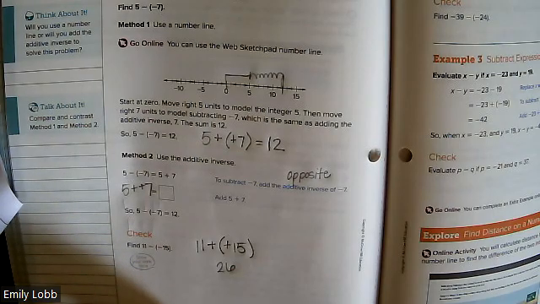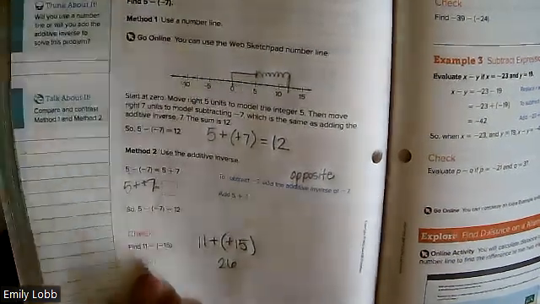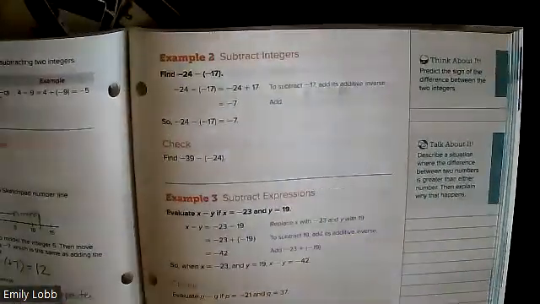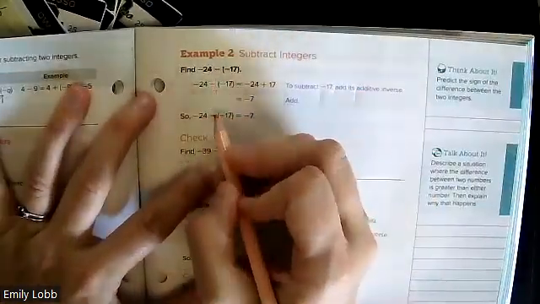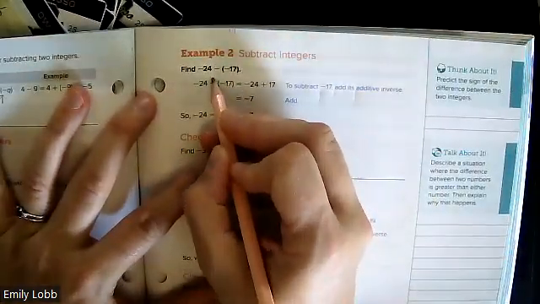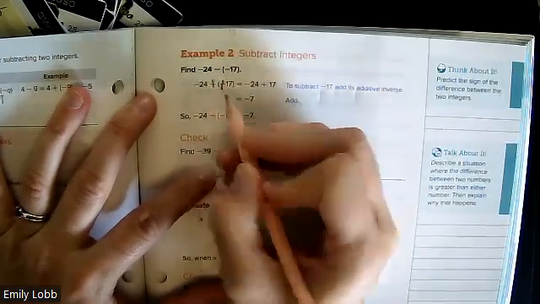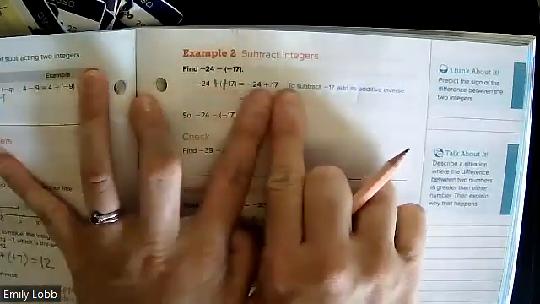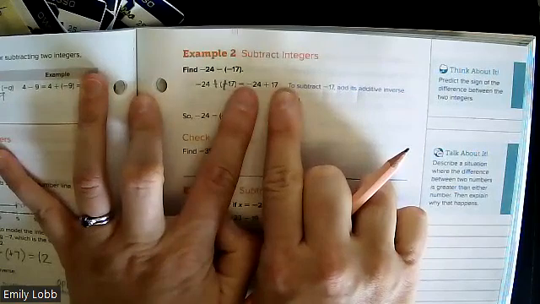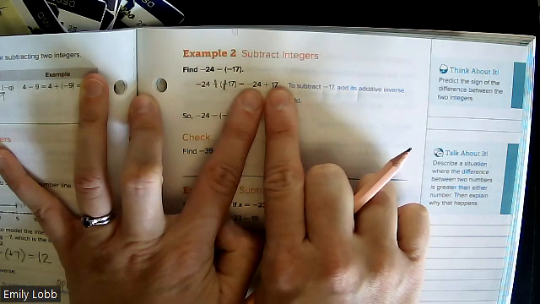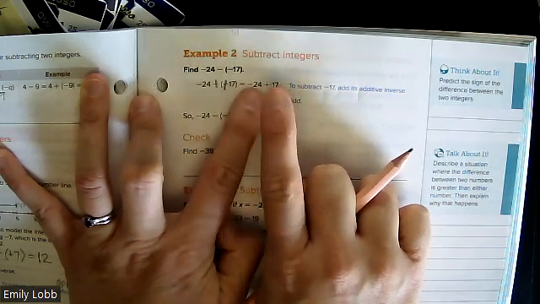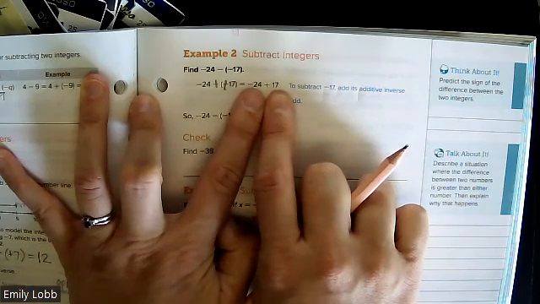Remember this? We've done it before, so hopefully we're remembering some of that. Now, sometimes, even after we change, right? This becomes change here. What happens is we have same signs or different signs. I have a negative and a positive. Is that the same or different?